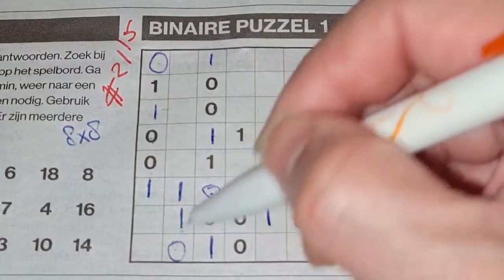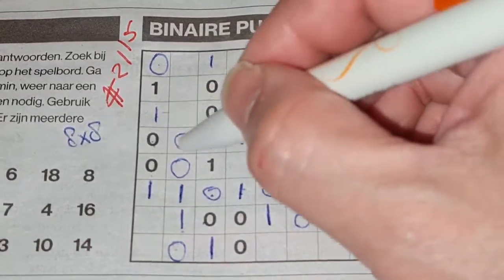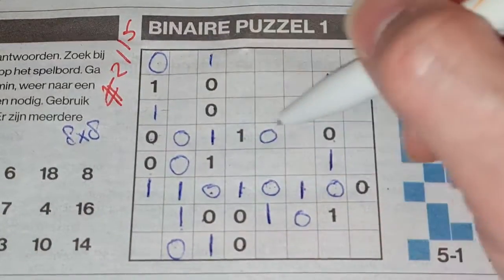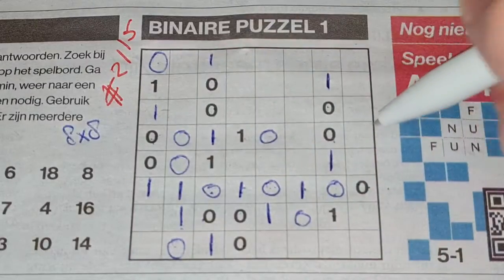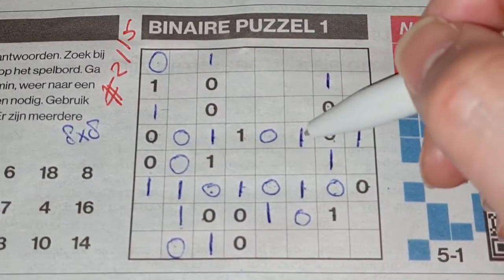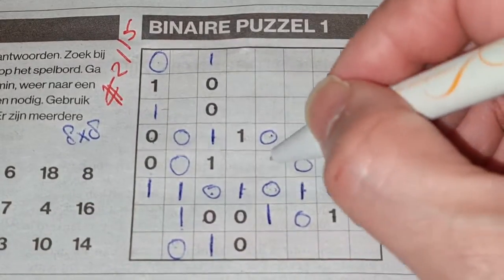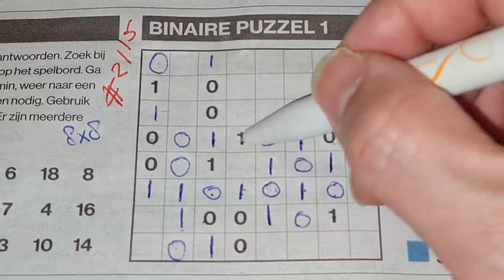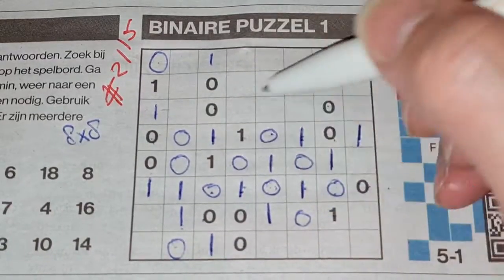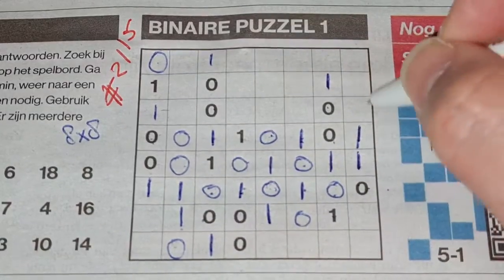Double one, here an O, there an O. Now we have 4 O's in this row, so the rest are ones. Between two ones comes an O. Between two O's comes a 1. Between two ones comes an O. We have now 4 O's, so the rest are ones.